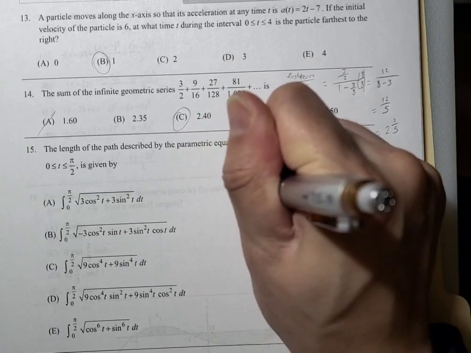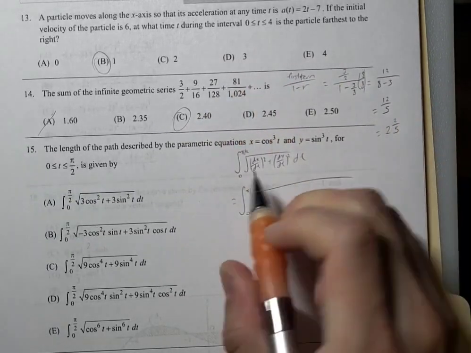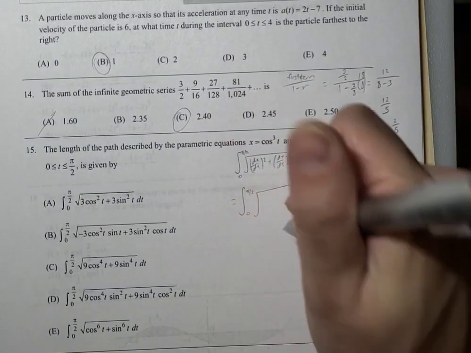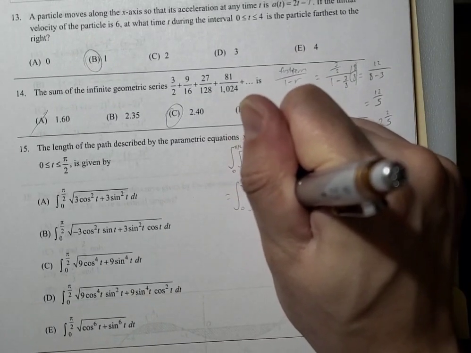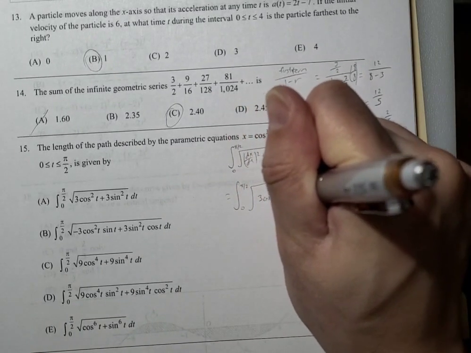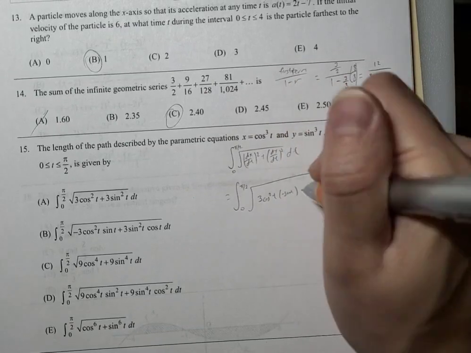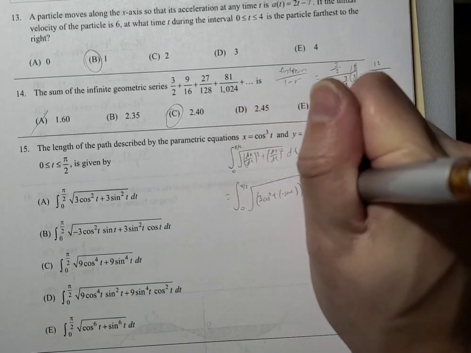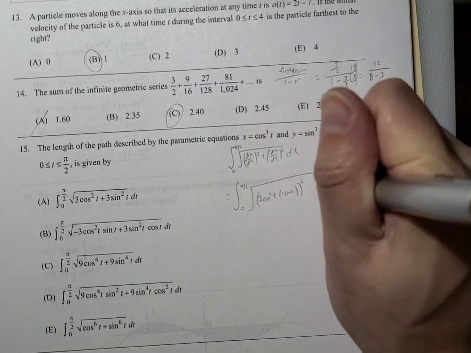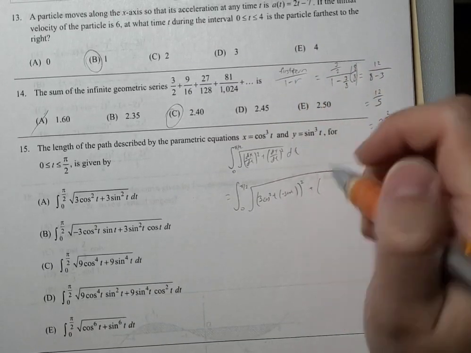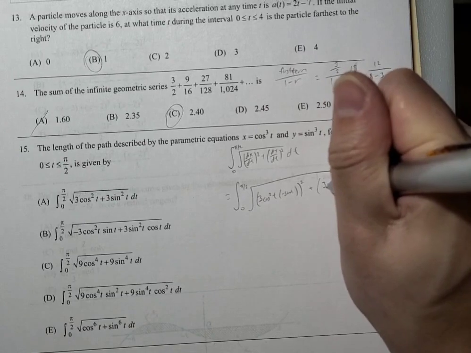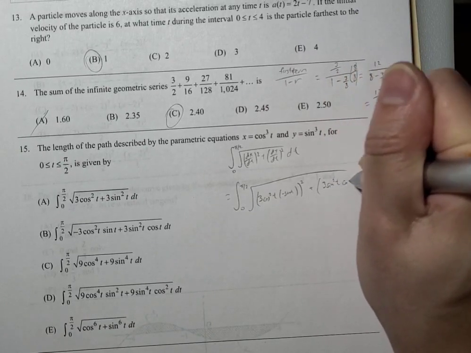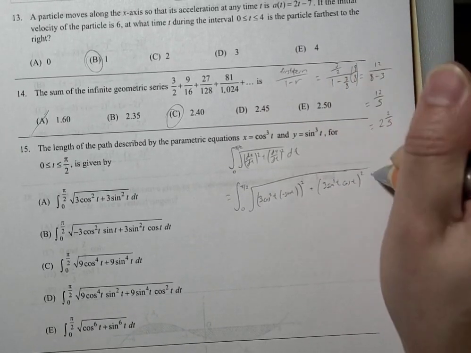So what's dx/dt? That would be 3 cosine squared t times minus sine t. You need a chain rule. So we need to square this. Okay. Plus, what's dy/dt? Again, we need a chain rule. 3 sine squared t cosine t.